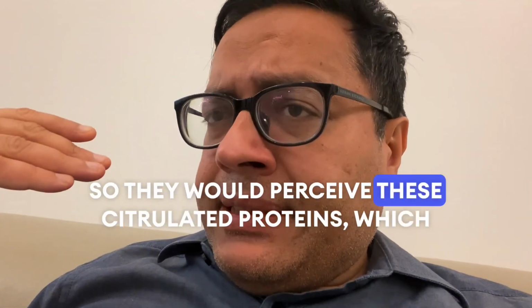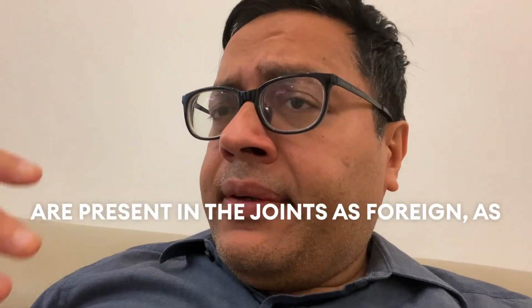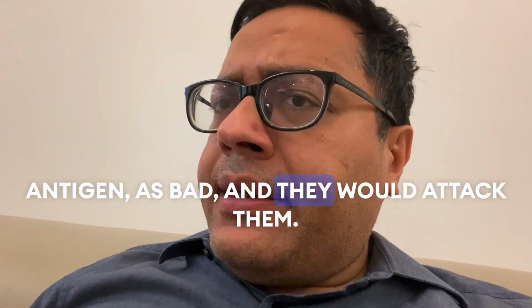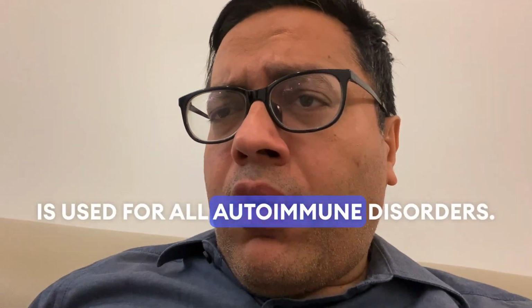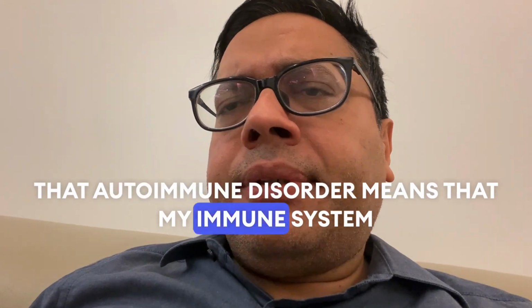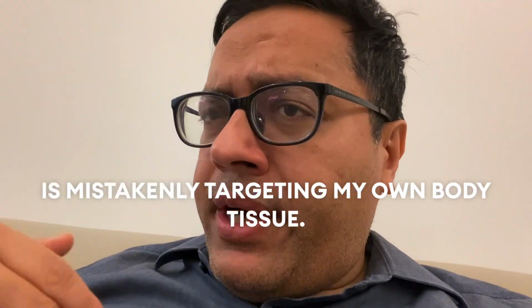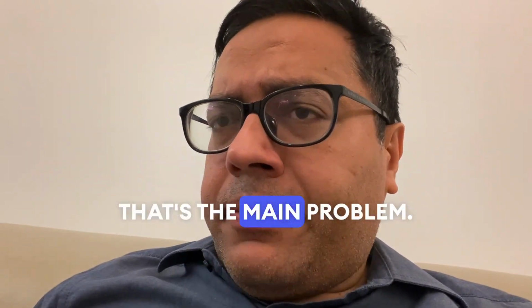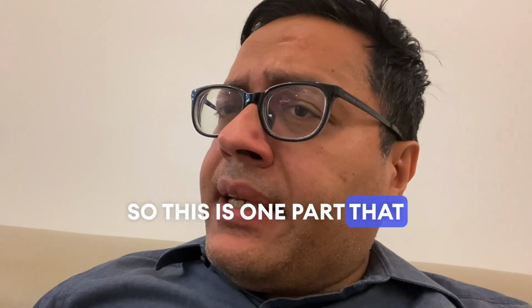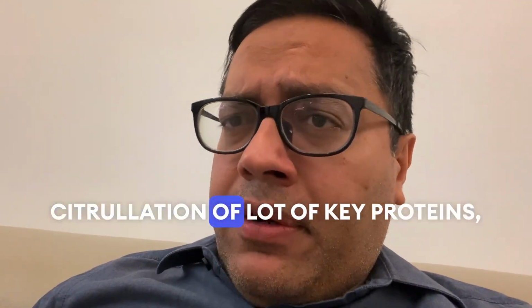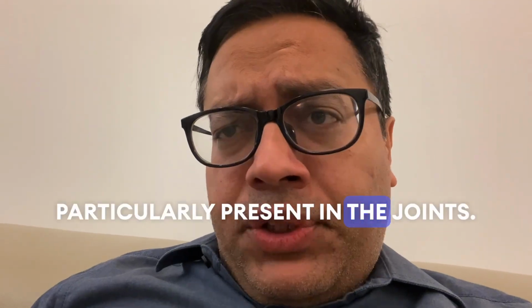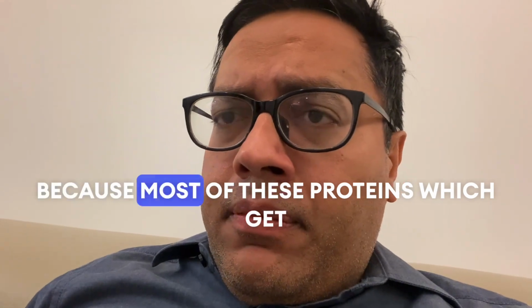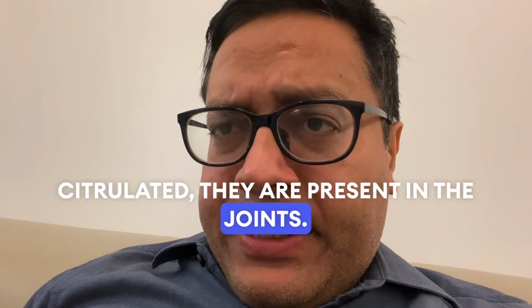So the immune system perceives these citrullinated proteins present in the joints as foreign, as antigen, as bad, and attacks them. This is the same principle used for all autoimmune disorders: my immune system is mistakenly targeting my own body tissue. Here it is mistakenly targeting my joint tissue. That's the main problem, and citrullination of a lot of key proteins, particularly in the joints, is why the joint is the main target area in rheumatoid arthritis, because most of these citrullinated proteins are present in the joints.